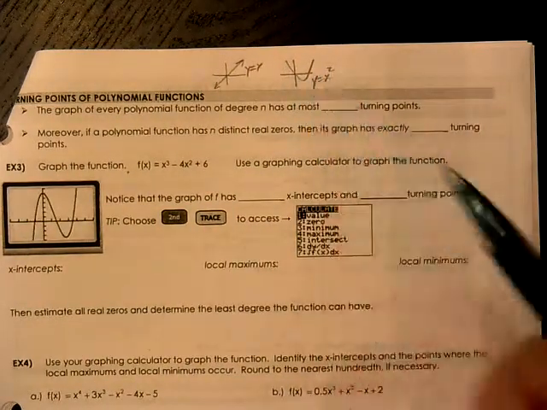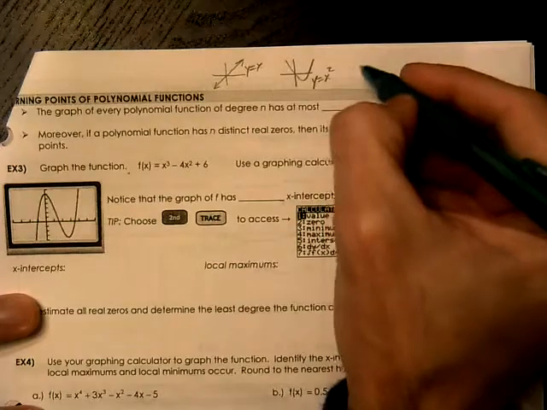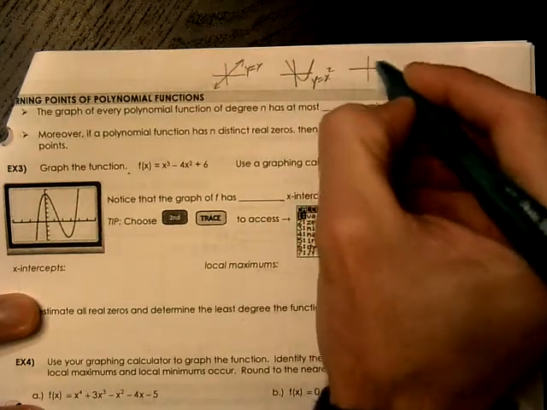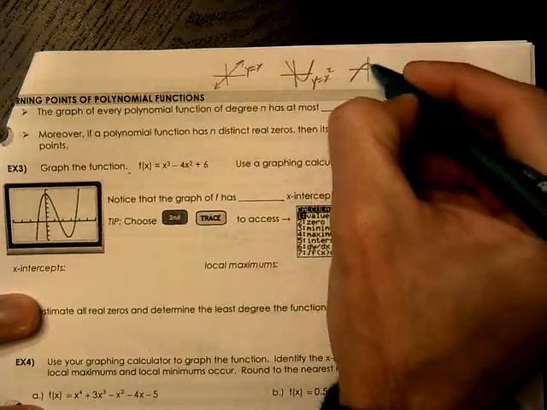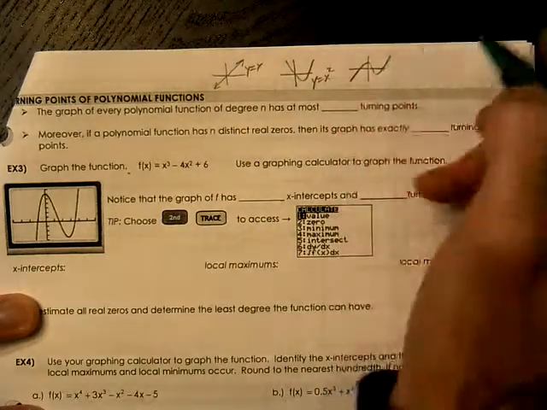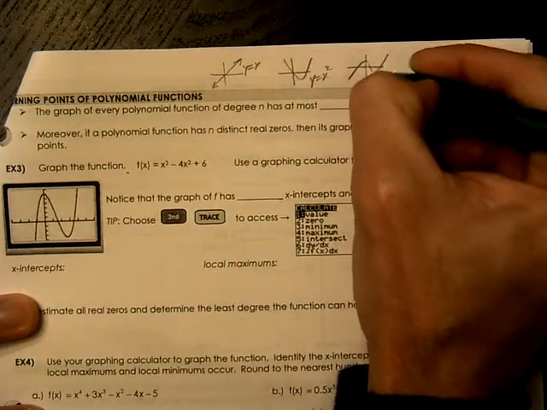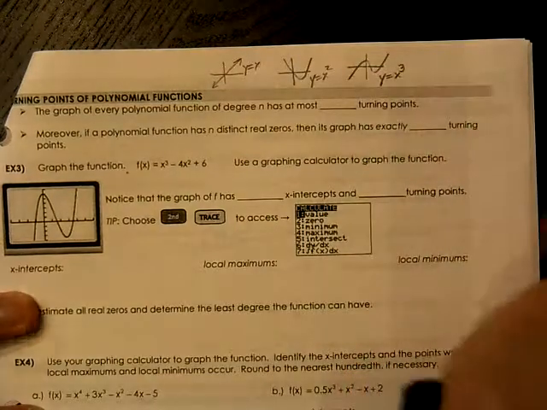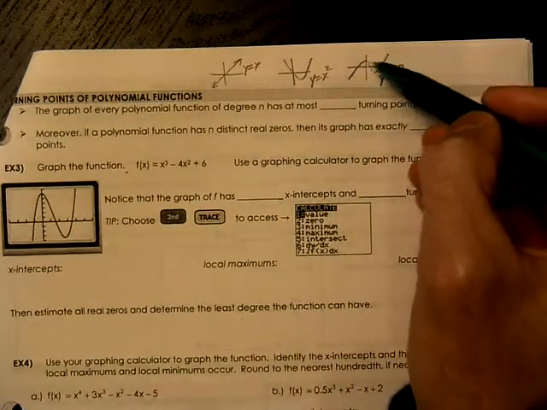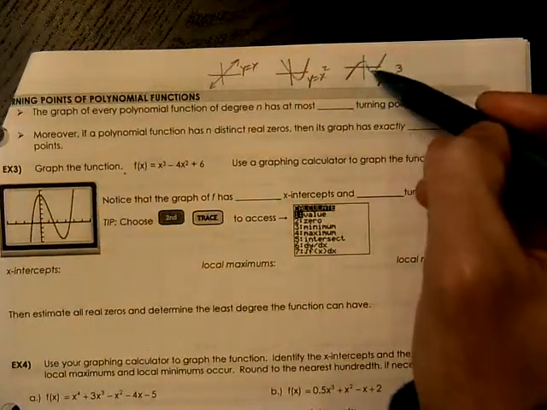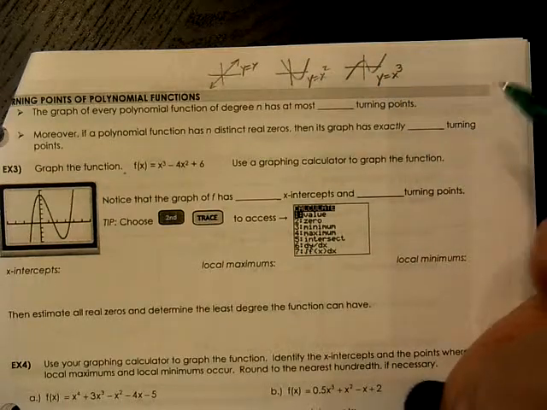It has 1 turning point. A cubic equation is going to have something with x cubed. It could cross the x-axis up to 3 times, but it's only going to have 2 turning points.